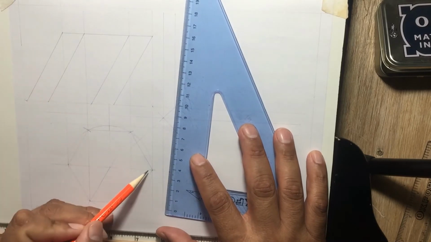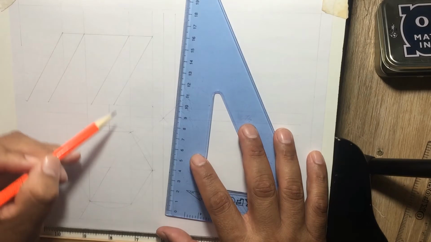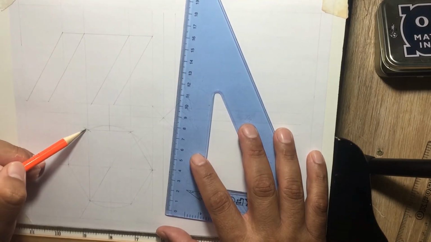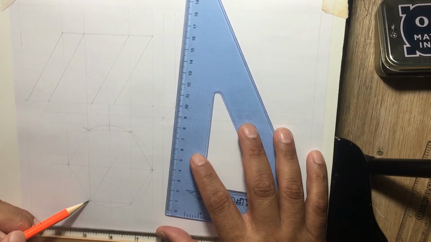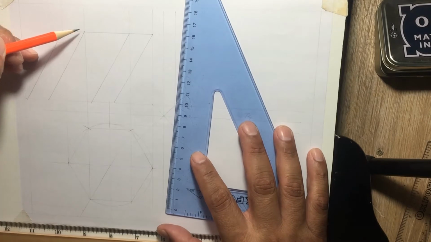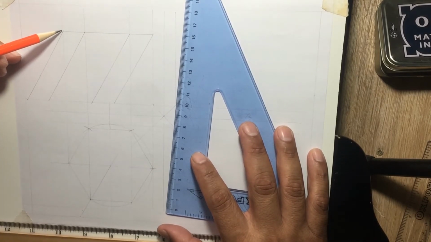Remember that point here is being represented here to the top. This and this is being represented by this point here to the top. This point and this bottom are aligned, but they're being represented here to the top. And this one is being represented here, being the end of that.